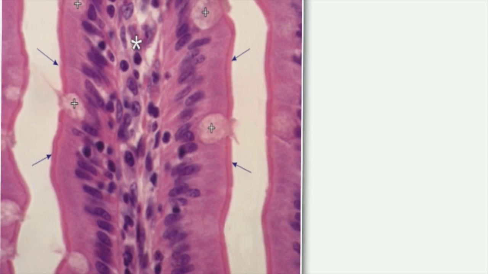Also, here we have this core of connective tissue that contains the lacteal, lymph vessel, the fenestrated capillaries, smooth muscle fibers, as well as the immune cells like the neutrophils, lymphocytes, plasma cells, and macrophages.